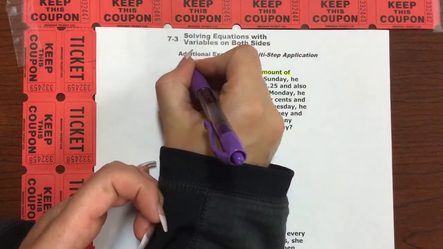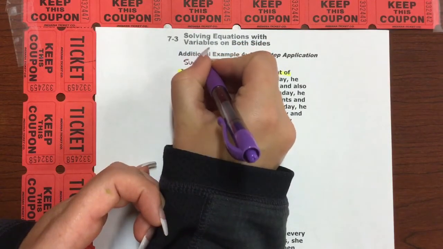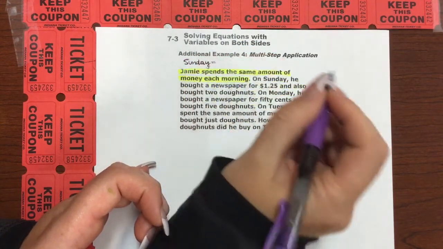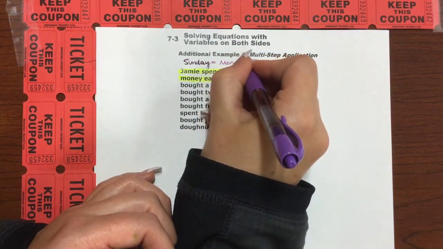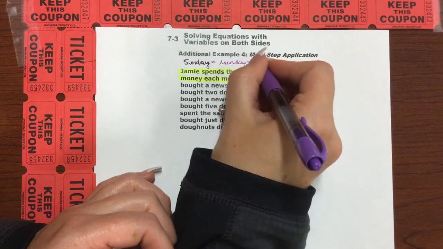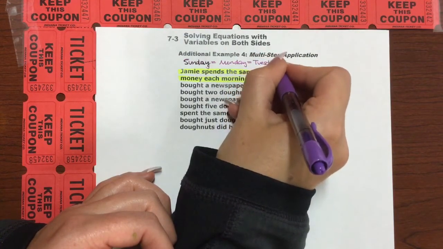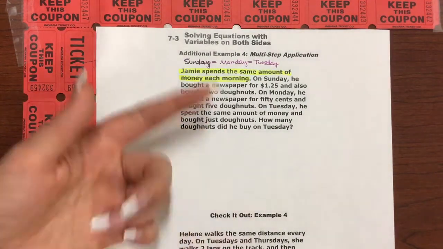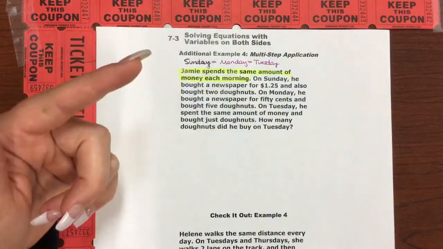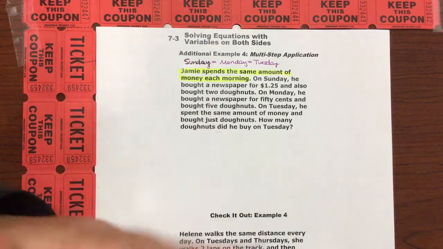So Sunday he spent the same amount as he did on Monday, and he spent the same amount on Tuesday. So the cost was the same for each morning. Okay, so what we need to do is break down the cost for each day.